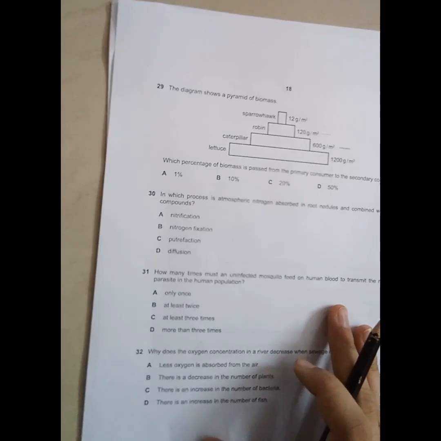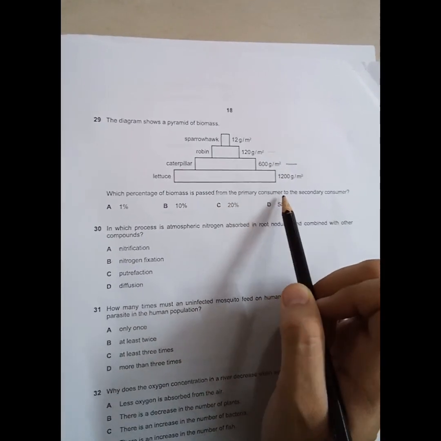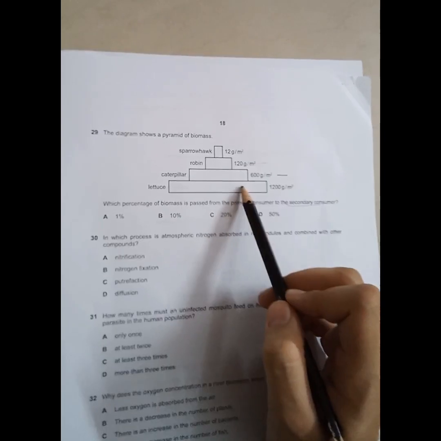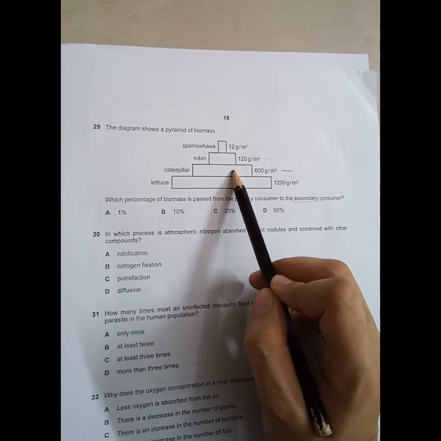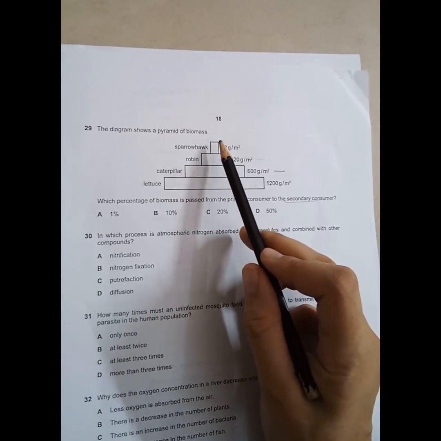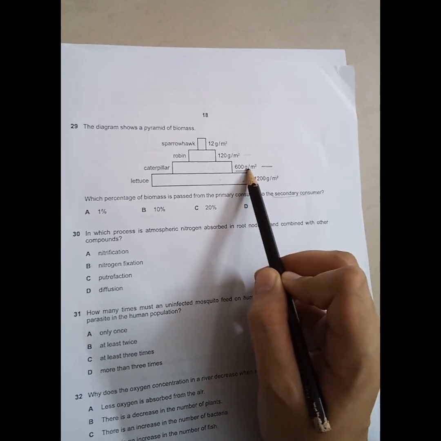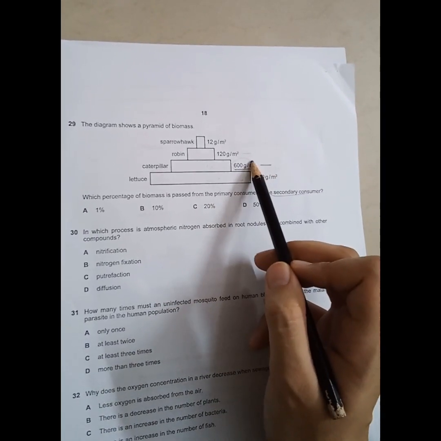The diagram shows a pyramid of biomass. Which percentage of biomass is passed from the primary consumer to the secondary consumer? So now, this is producer, primary consumer, secondary consumer, and tertiary. So primary is 600, and it's passing on 120.